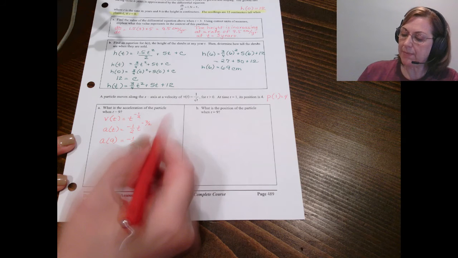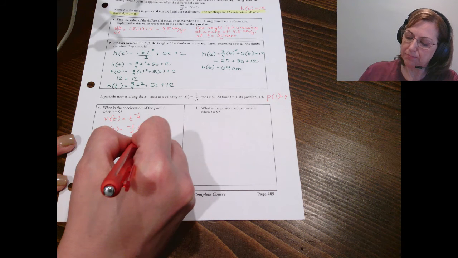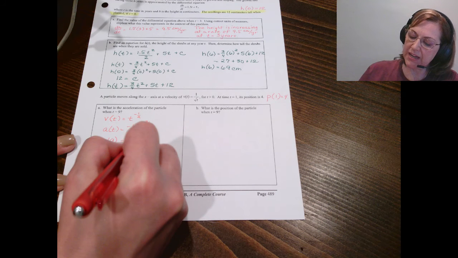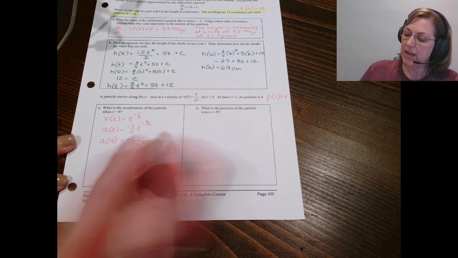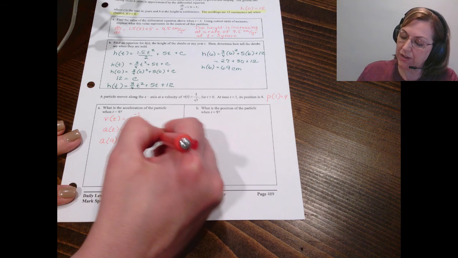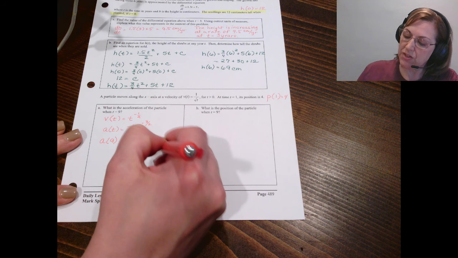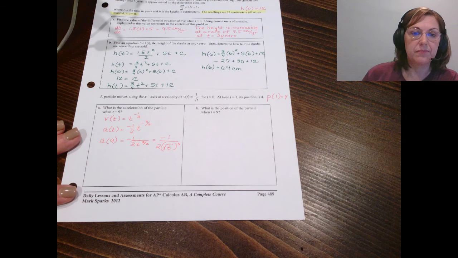Now, I'm going to rewrite this as t to the positive 3/2 first. And then think about what 3/2 power means. That really means the square root of t, then cubed.